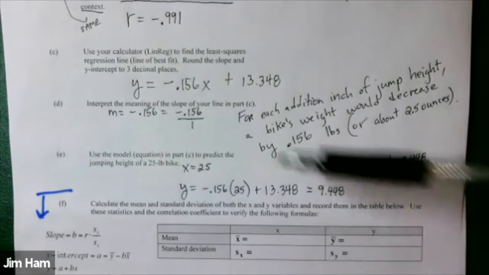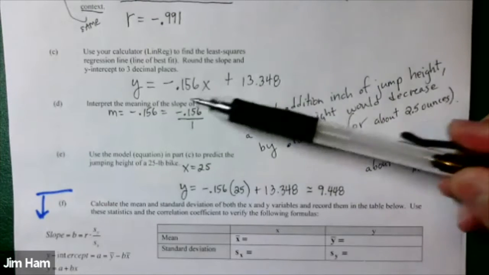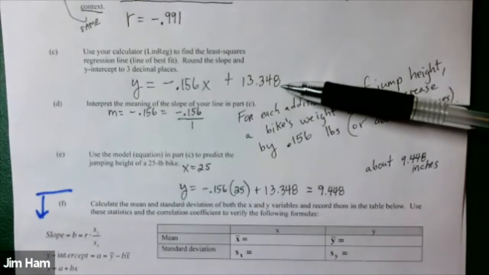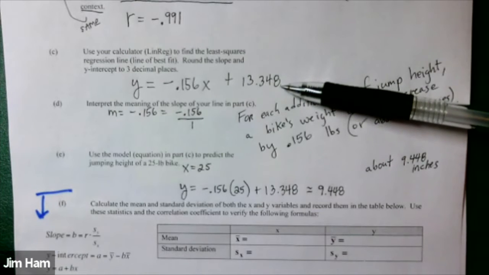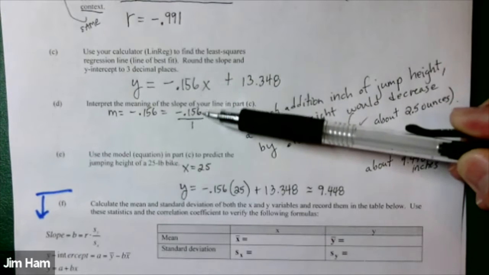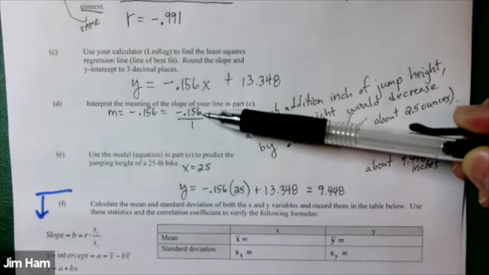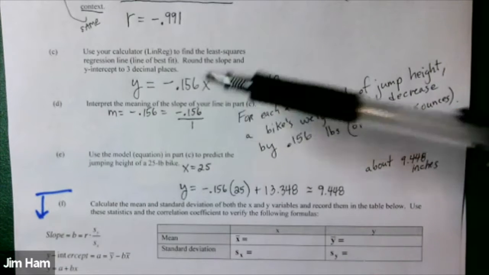All right, these coefficients were already rounded for us. The number in front of the X is the slope. The number that stands by itself is the Y-intercept. I could ask you to interpret either one, and for this one, I'm asking you to interpret the slope. In order to interpret the slope, you need two numbers, an X value and a Y value, because the slope is the change in Y over the change in X. Change in the Y coordinates over the change in the X coordinates.